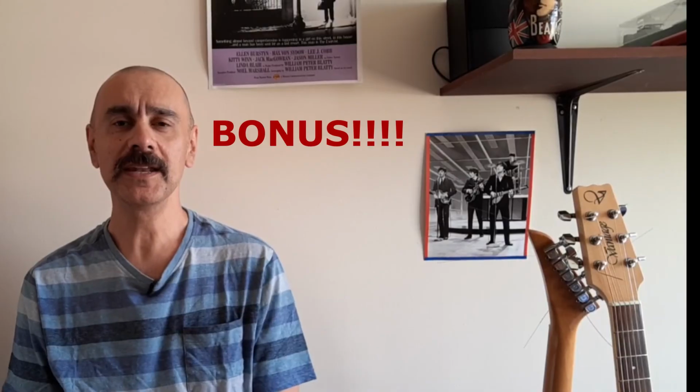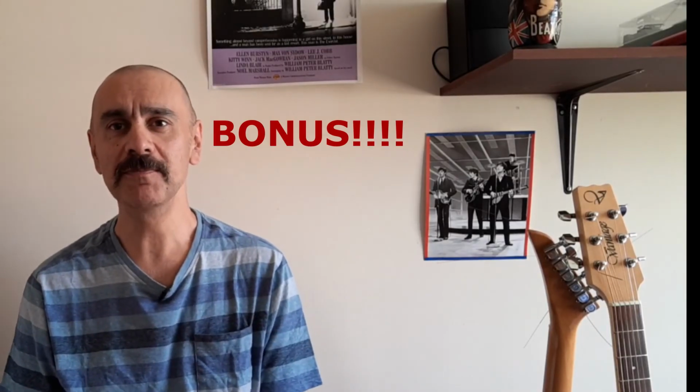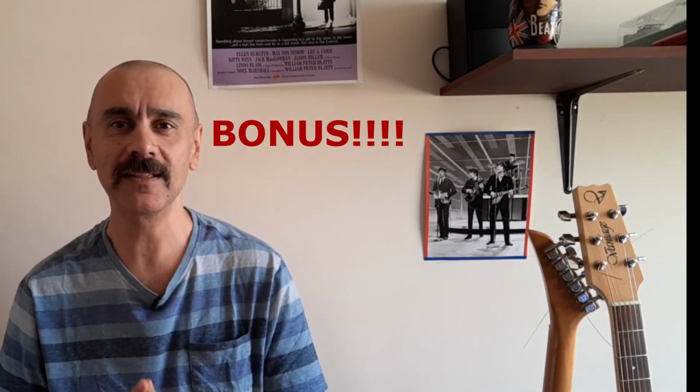Now, I mentioned at the beginning a bonus chord progression, and the bonus chord progression is the fantastic 12-bar blues progression. Now, I think that every guitarist, whether they're a beginner or they're advanced, should know how to play this, at least the very basic version of it. These can be played in every key. They can be played in C, D, E, F, and so on. Not only will you find them in different keys, but you'll also find them right here.